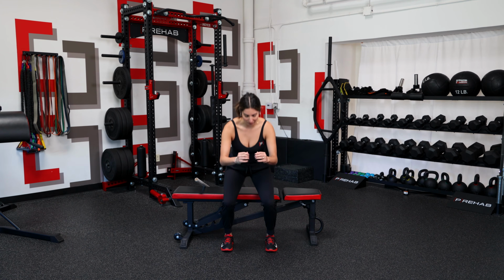And if that's still too challenging, we can turn it into a sit to stand. Again, super functional. We sit and we stand every single day. So you're going to sit all the way down, let your weight plop down, and stand right back up, all right?